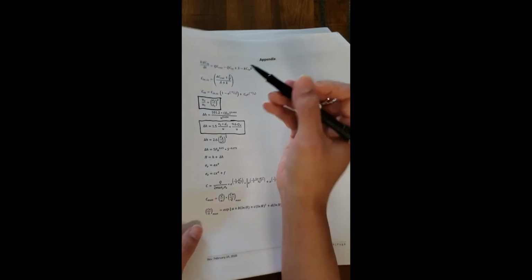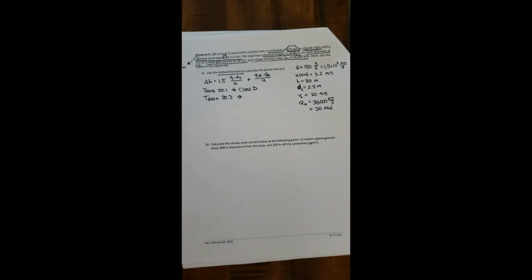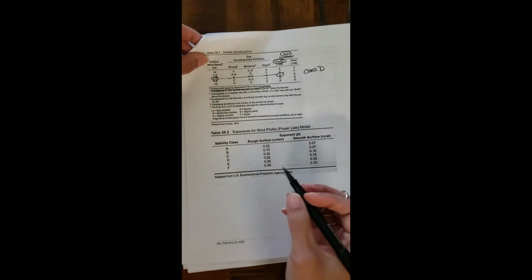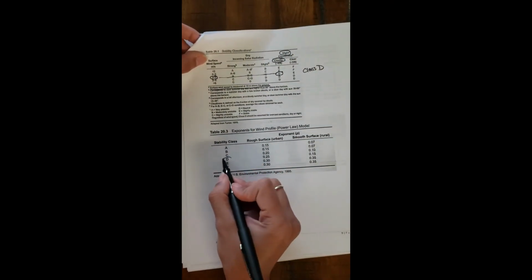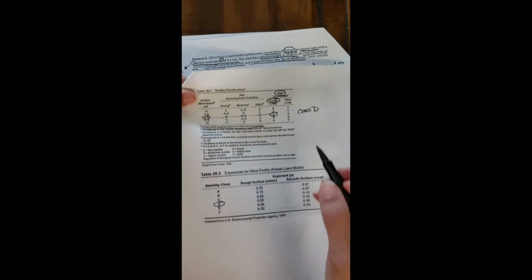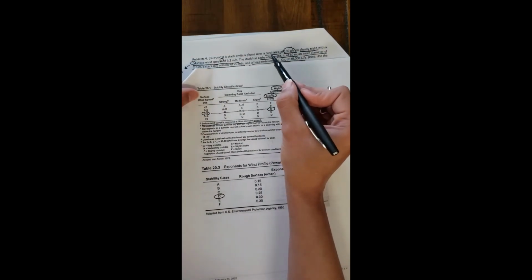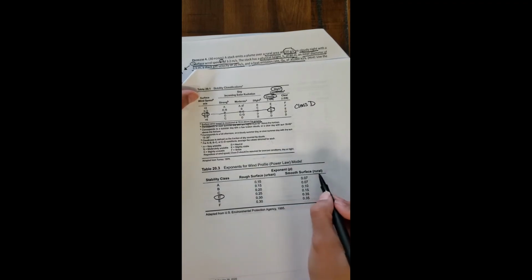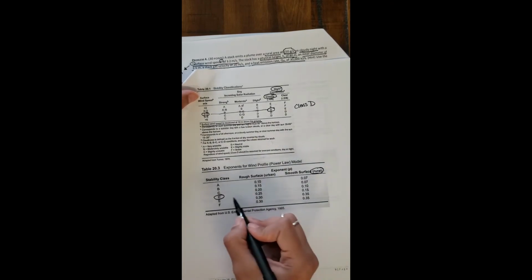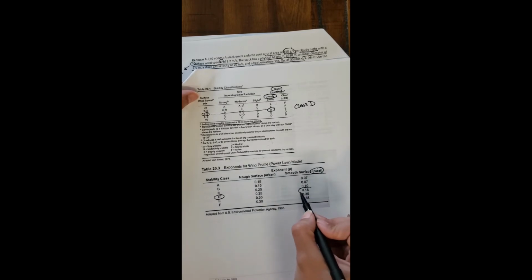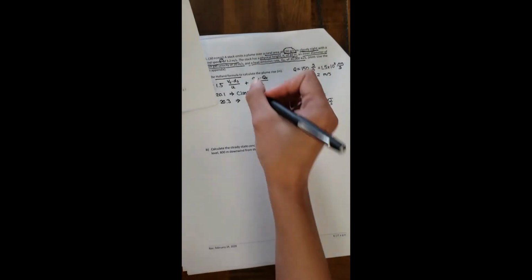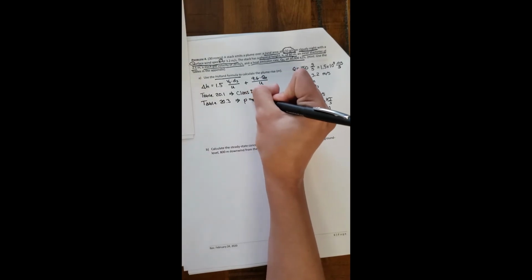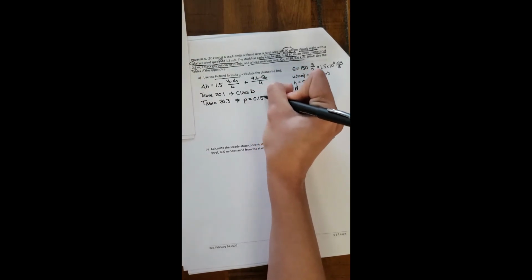This is the p-value. We need to look that up in our table. So we go back to this page, our table. Our stability class is D, and we are told here that this is a rural area. So we are going to go to our smooth surface, rural, and over, and our p then is 0.15. So we can write our p-value is 0.15.